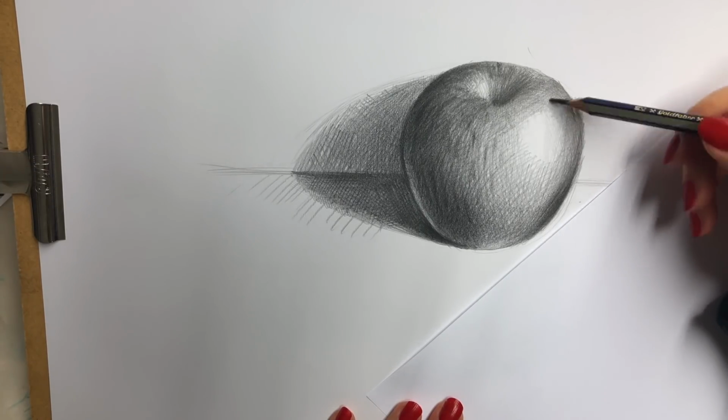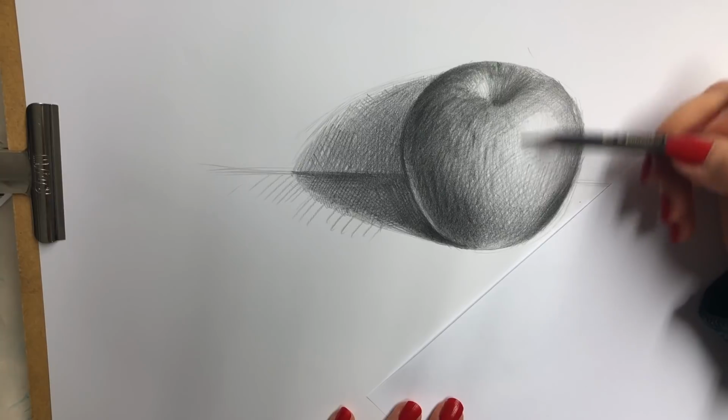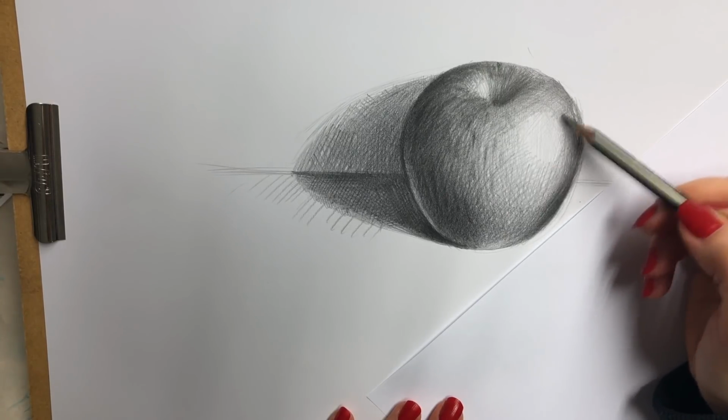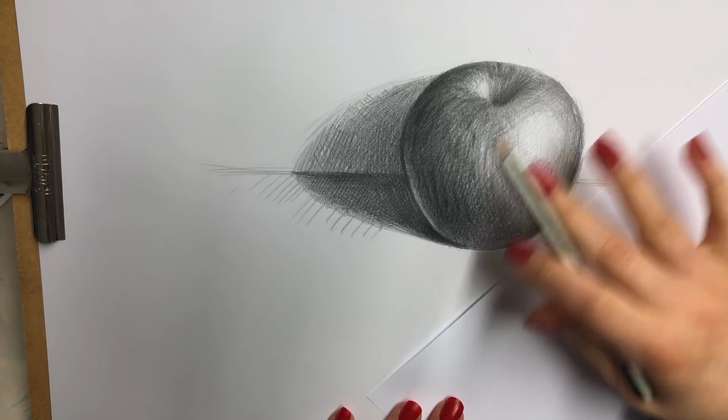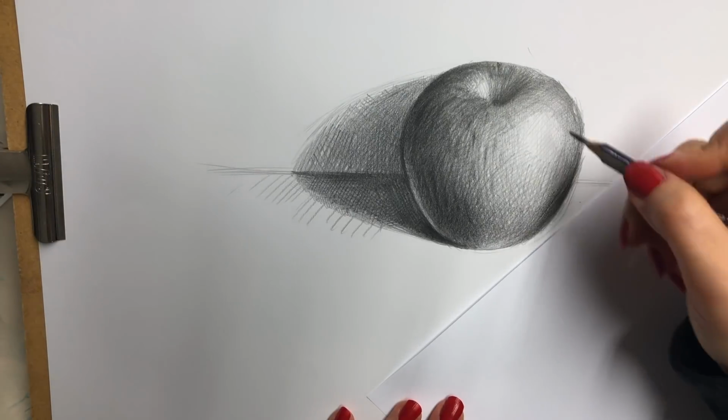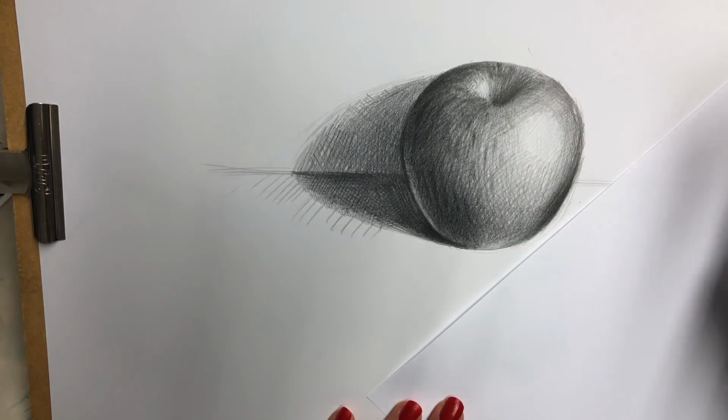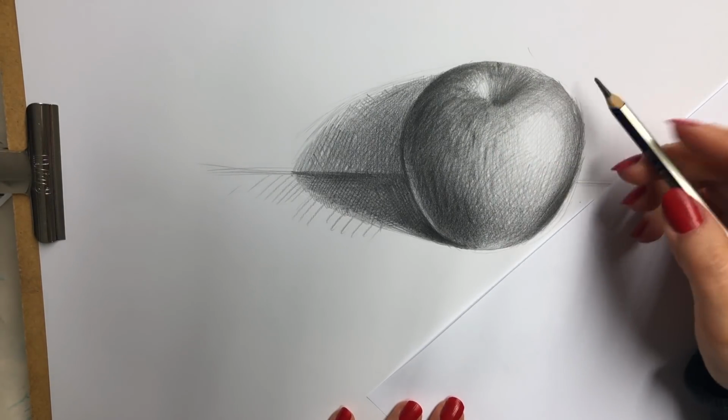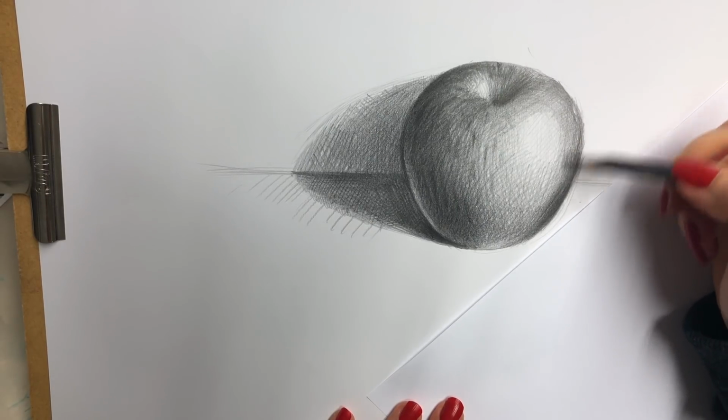What I'm going to do now is go completely over the highlight, but really, really lightly, and then I'm going to pick it off in certain areas with the eraser a little bit later.